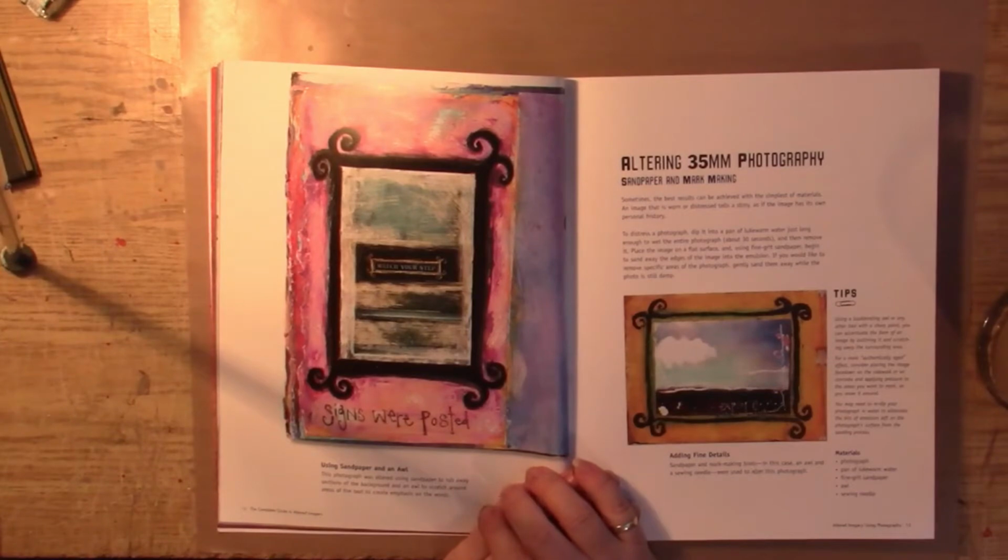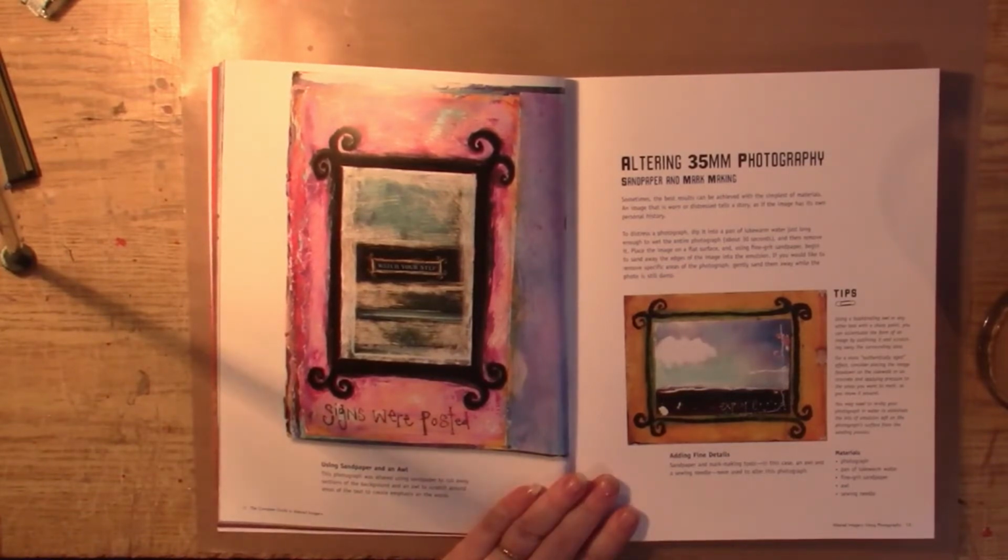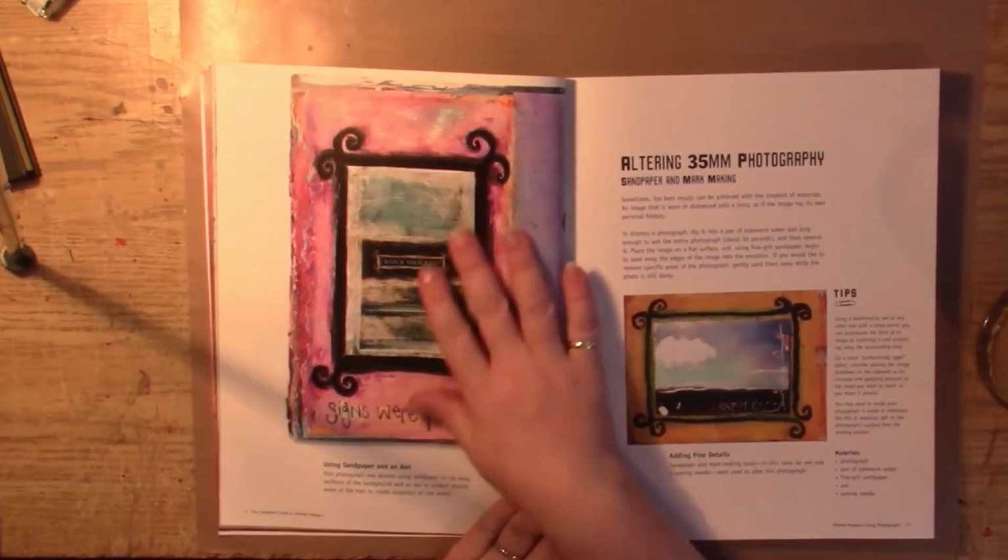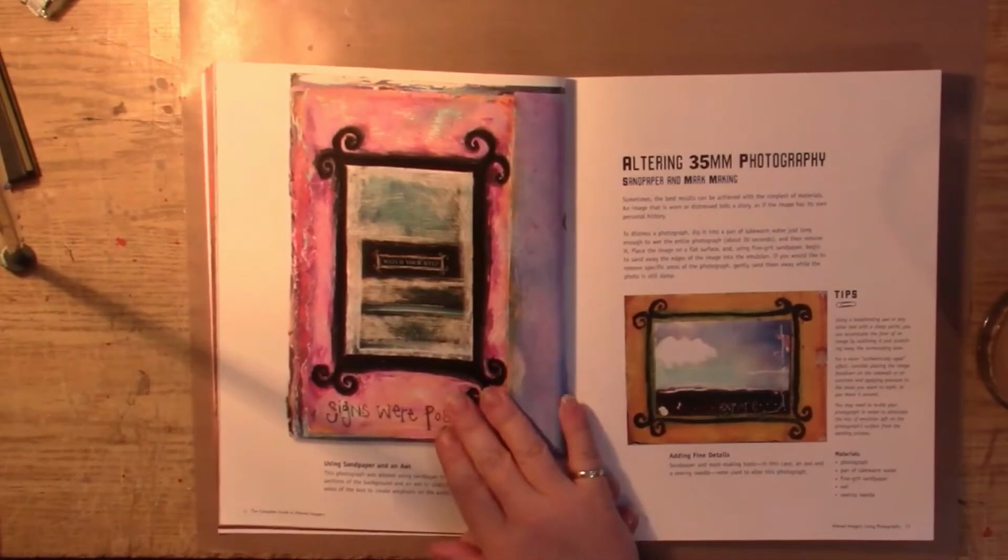So first of all, she talks about using sandpaper and mark making, using tools like awls or other sharp objects to scratch the surface of the photograph, and same with the sandpaper to rub off all the glossiness. That's what we can tell has been done here.